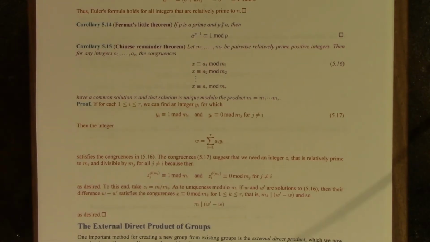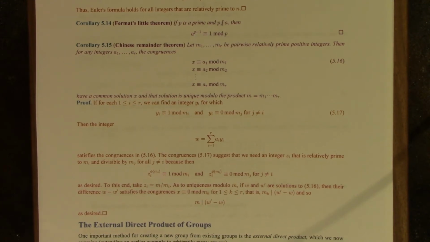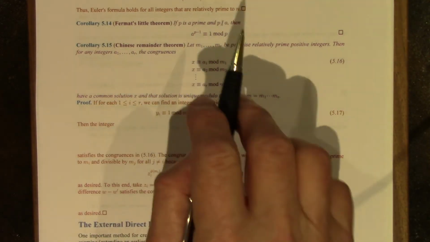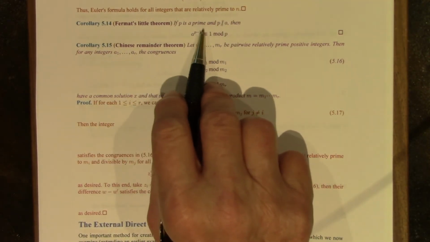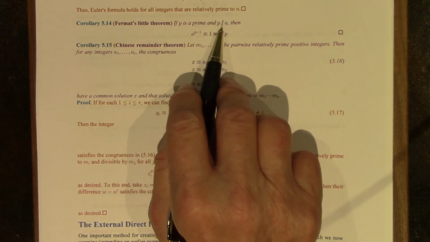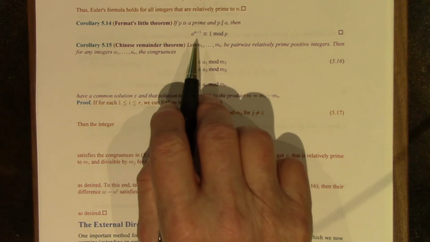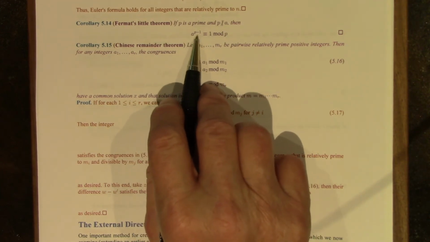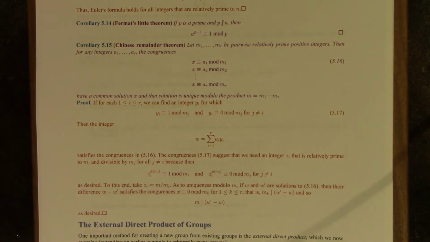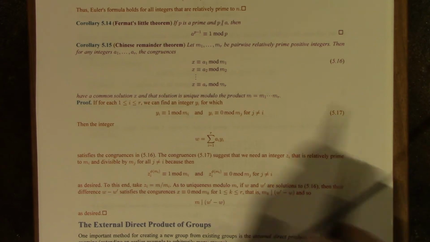Euler's theorem has two interesting and famous corollaries. The first is Fermat's little theorem. If p is a prime and p does not divide a, so p and a are relatively prime, then a to the p minus 1 is congruent to 1 mod p. This is actually just a special case of Euler's theorem.